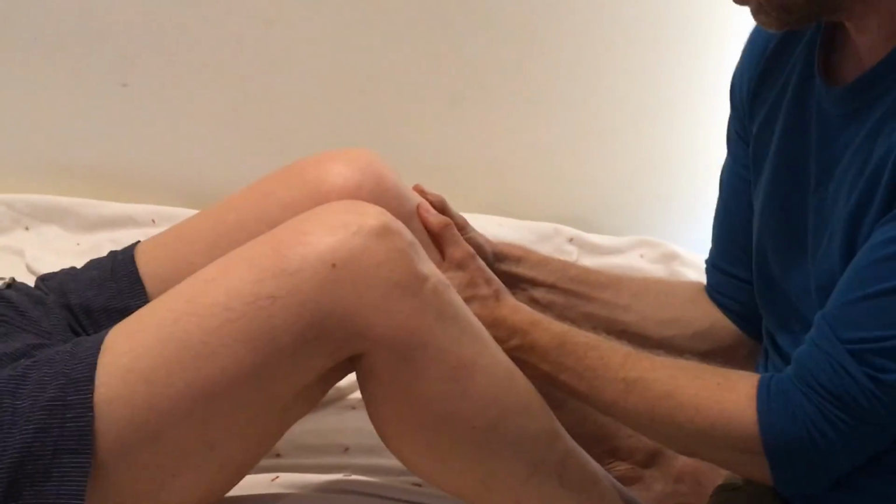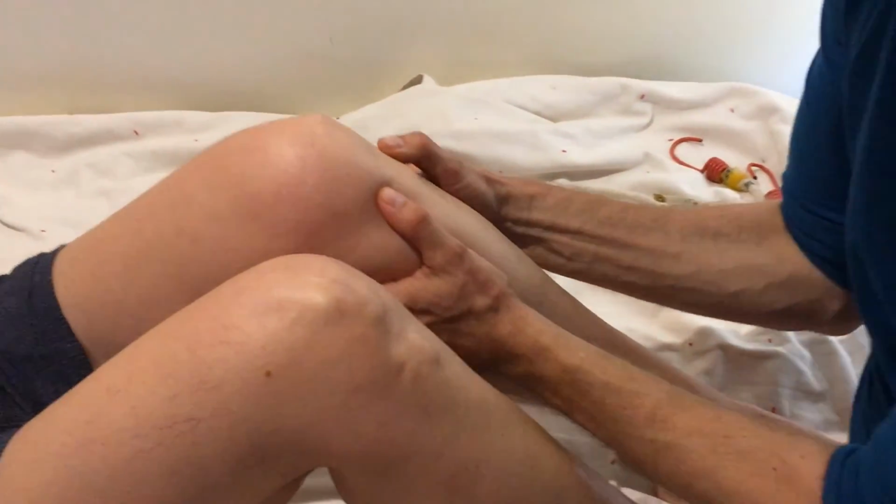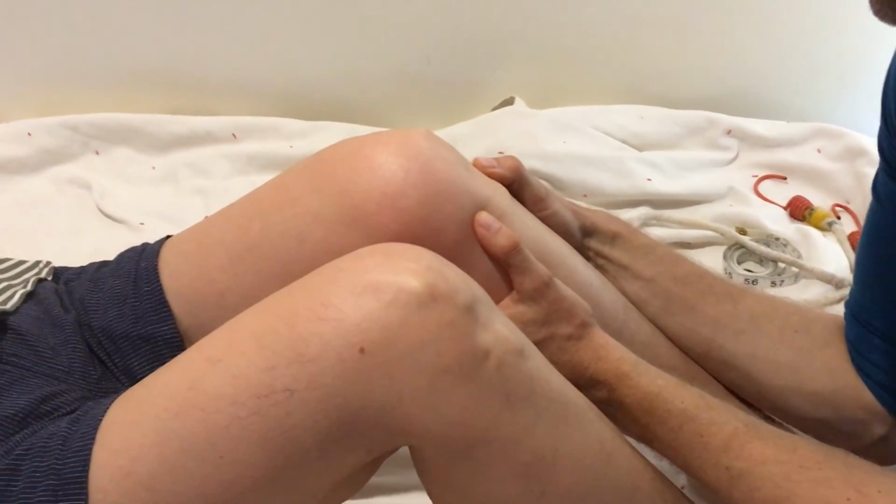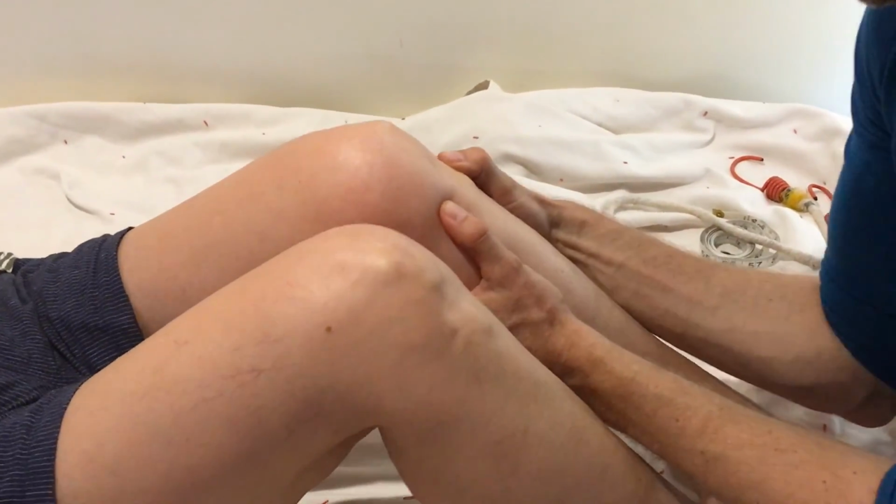So what we've seen is the same thing. My thumbs are just on the tibial side of the joint line, anterior drawer, and then posterior drawer.